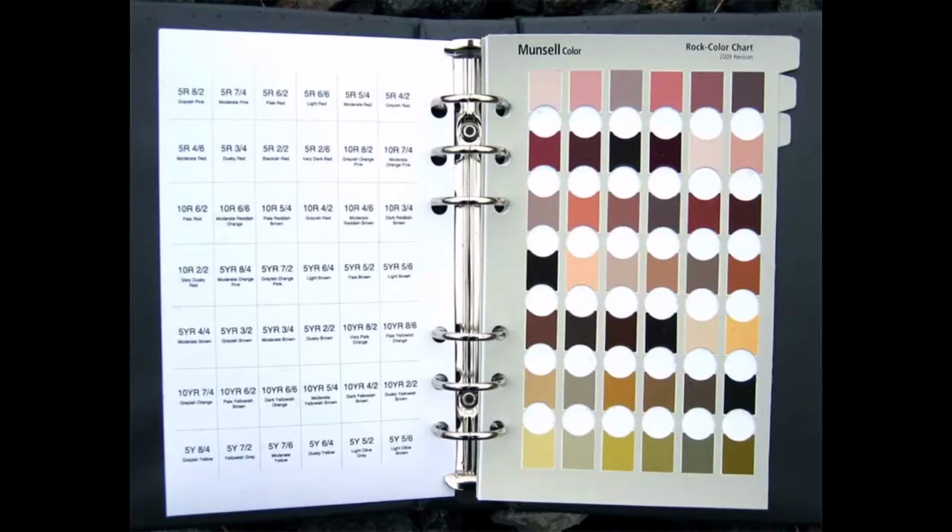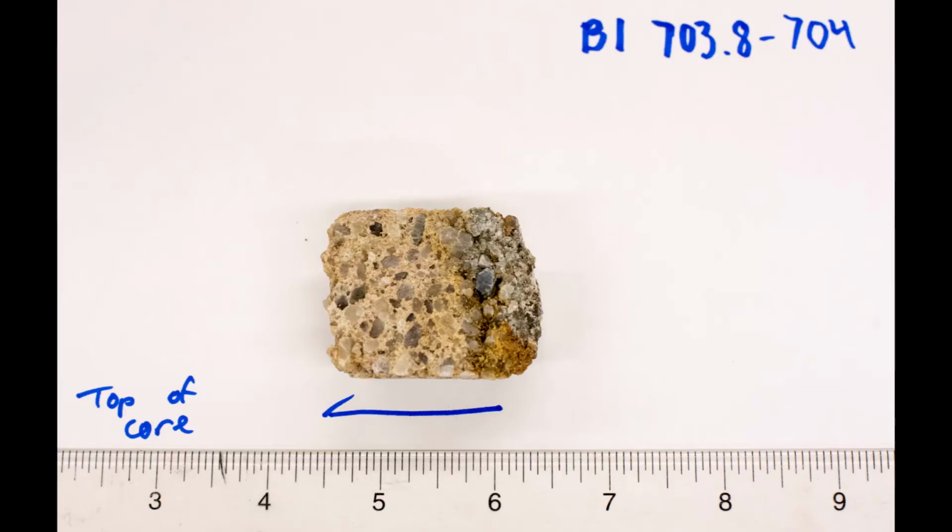Some of these observations, like color, aren't as simple as just looking at the rock. We match up the color of a rock to a Munsell chart in order to standardize our observations. Along with our core logging notes, we also photograph each sample so we can refer back to them at a later point. We try to include as much information as possible in a photo, which means including a ruler for scale and the direction of the top of the core.